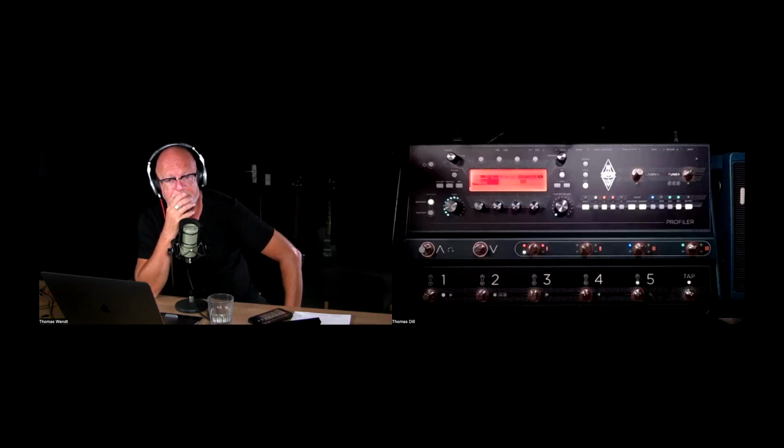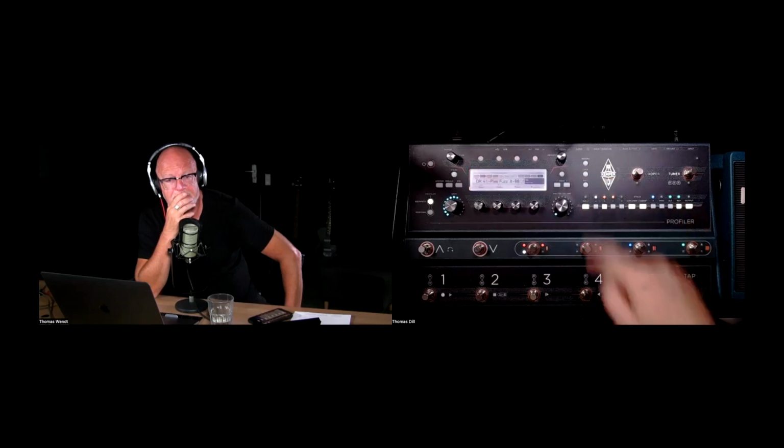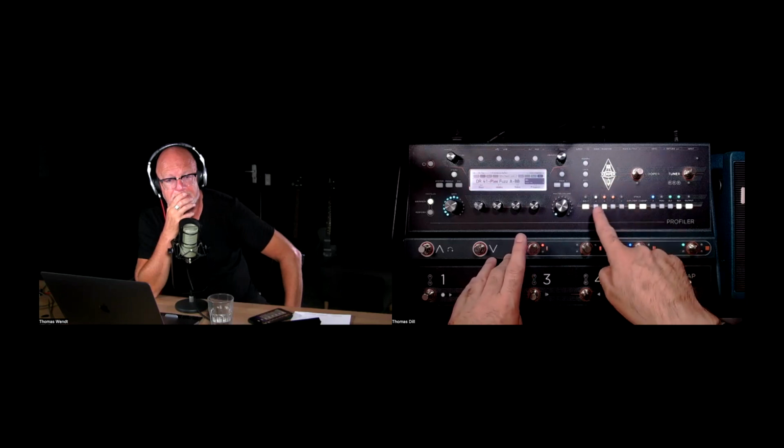Okay, next thing is, so toggle between two effects. Nice thing. Let's say we only take the boost for the lead sound, and I like to have the lead sound, the boost combined with the delay. So that means 2 effects with 1 switch, not toggling, only 2 effects, 1 switch. I'll show you that. So here we are.